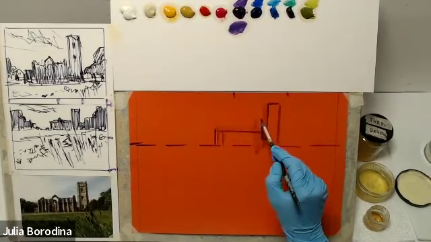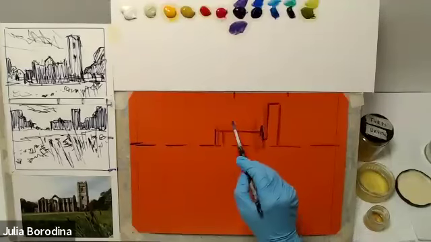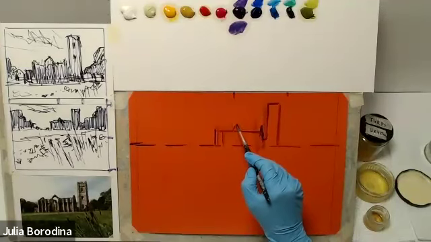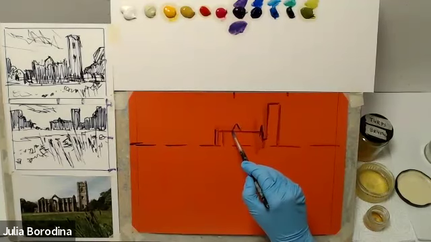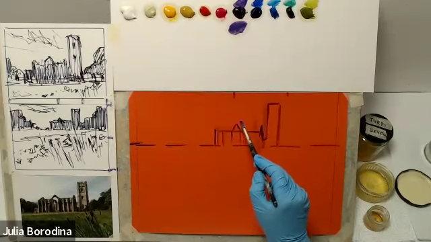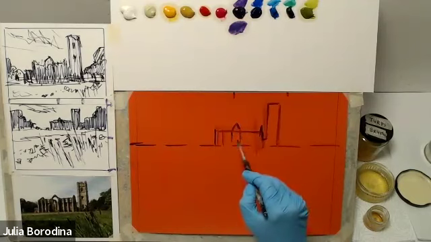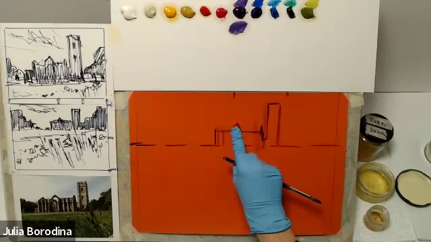But now the arch, okay, and that central arch, that will be the main window at the altar, somewhere there.